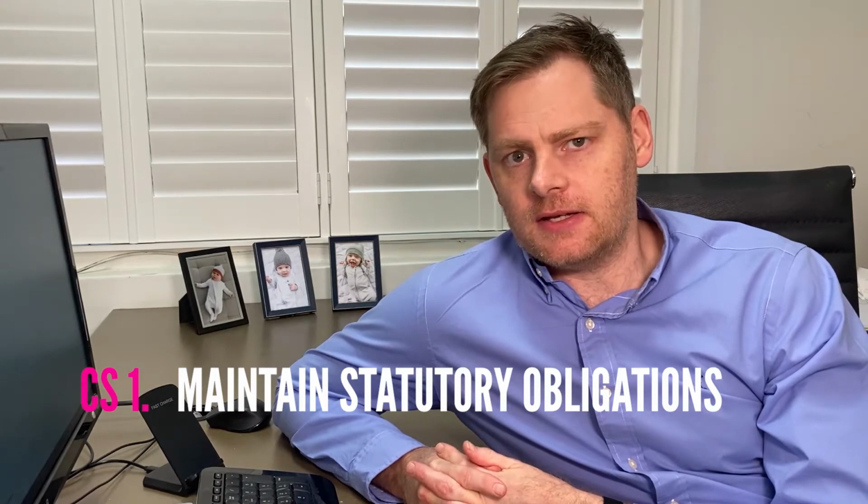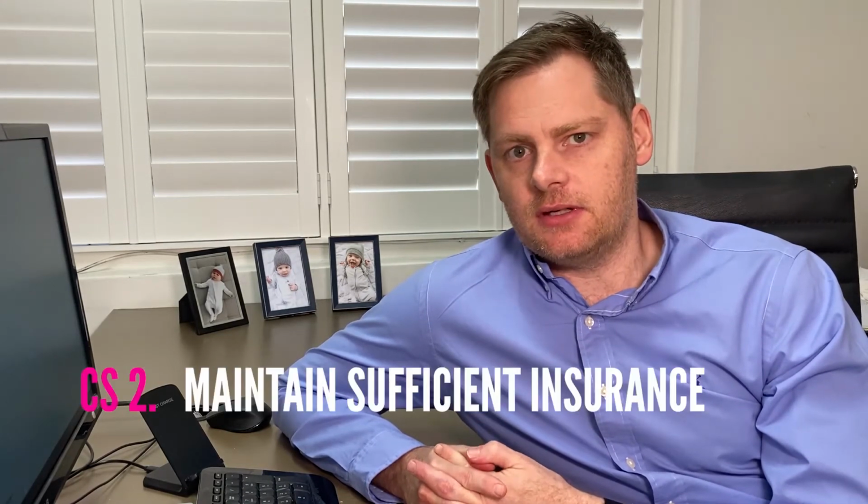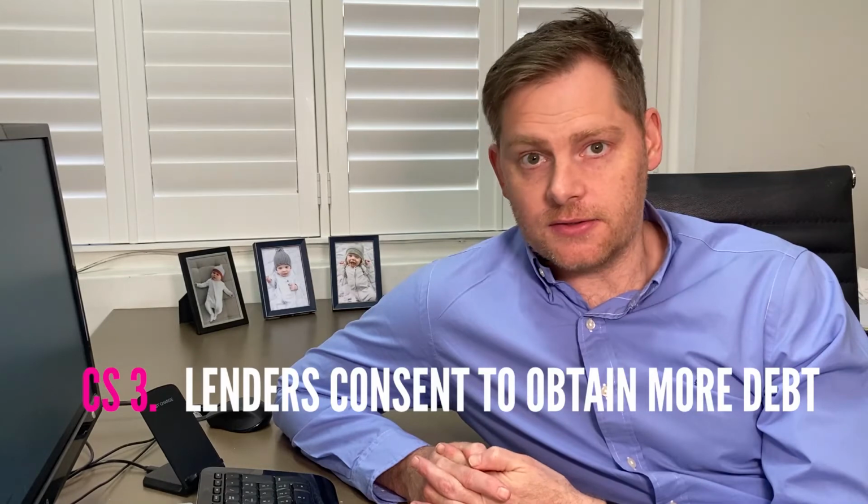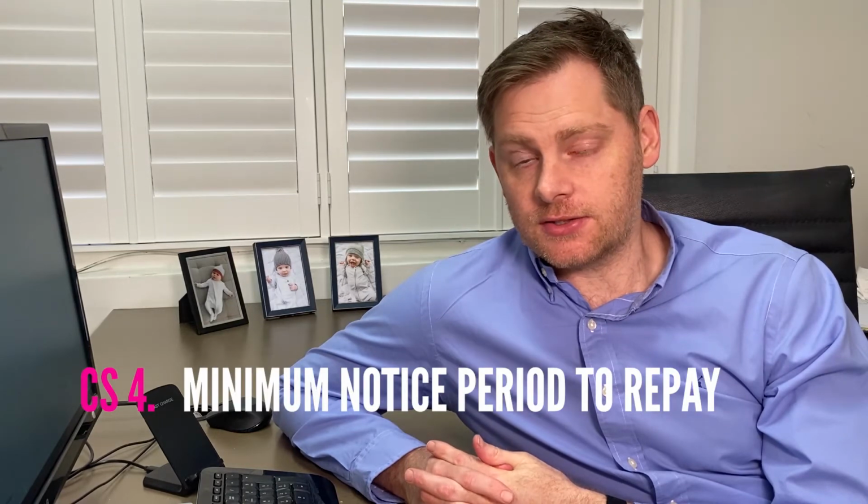Your standard post-settlement conditions can include evidence that your rates and land tax are up to date. As and when they fall due, the lender will want copies of these notices and evidence that they've been paid. The lender will want you to maintain sufficient insurance over the property at all times. They usually ask for a copy of the updated insurance when they know it's up for expiry. The lender will not want you to take any further loans over the property without their consent, and if you're intending to pay out the loan, then you need to give them a certain notice period. That could be anywhere from 7 days to 30 days, depending on the lender.